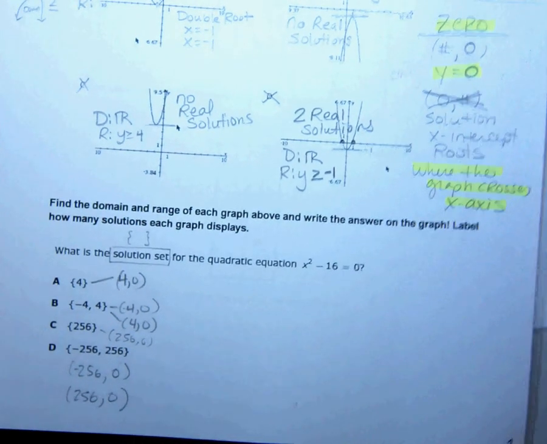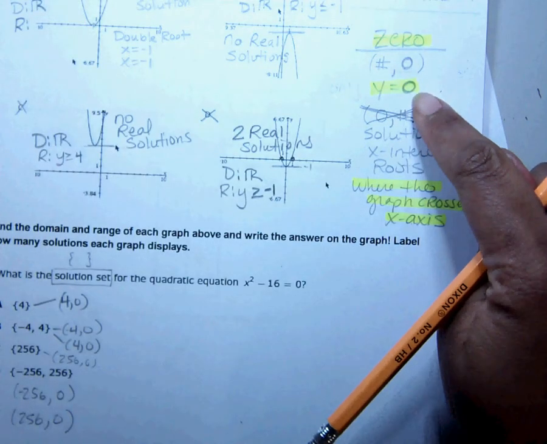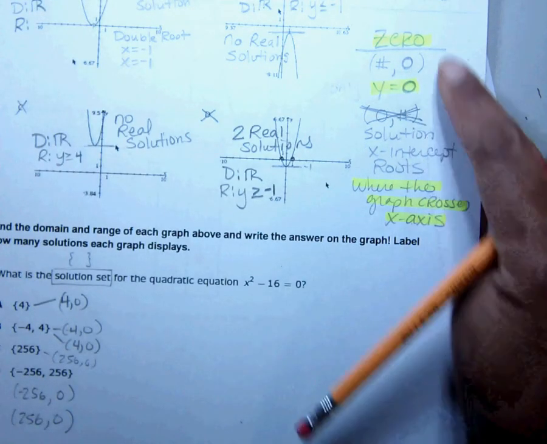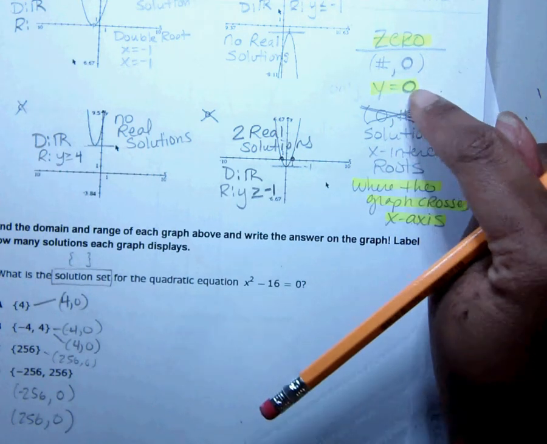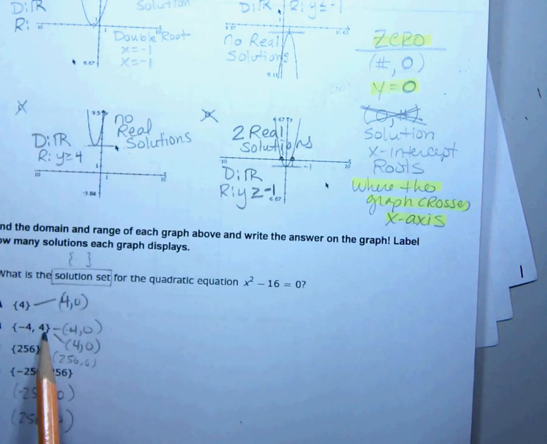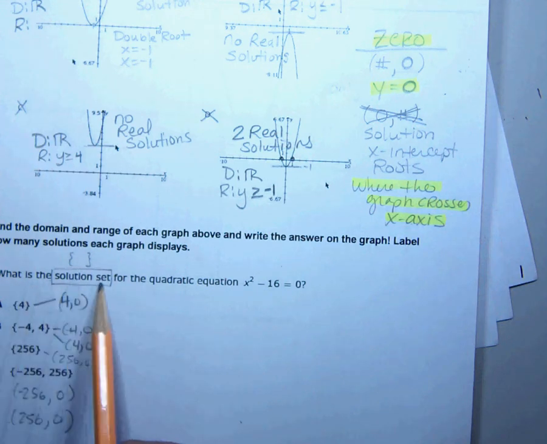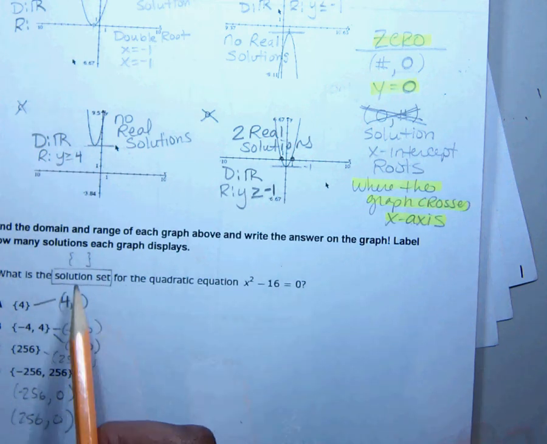And I know you're wondering, why did she put zeros in the y spot? Well, remember, whenever the question is talking about a solution, a zero, an x-intercept, or a root, the y is always going to be 0. So y is 0 for everything that I wrote here, because solution set doesn't give you the ordered pair. It gives you the set of solutions. So where can we say that this graph crosses the x-axis? That's what it means.